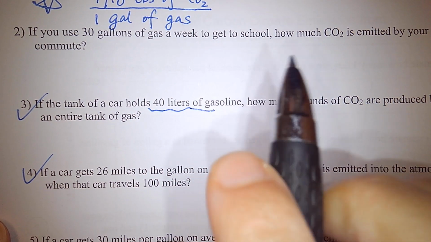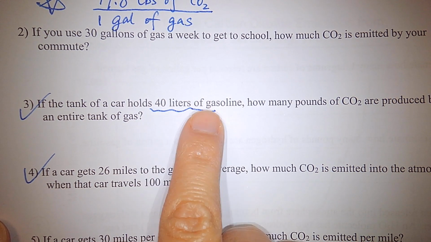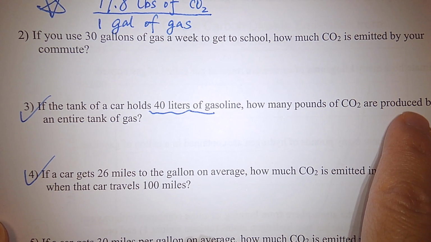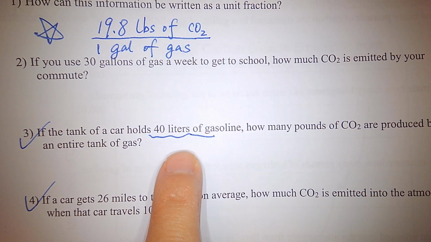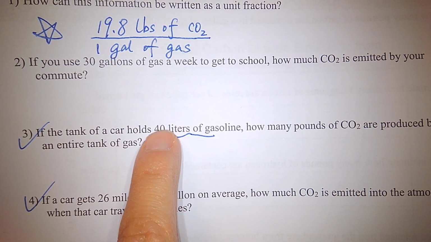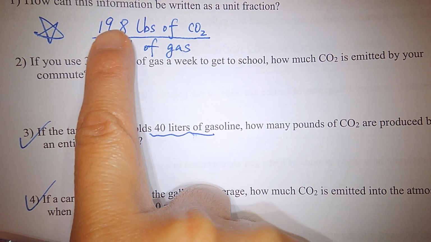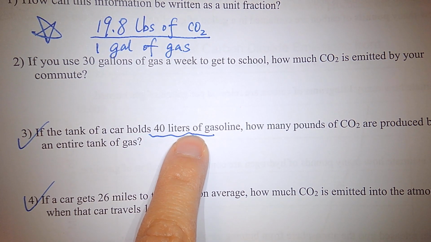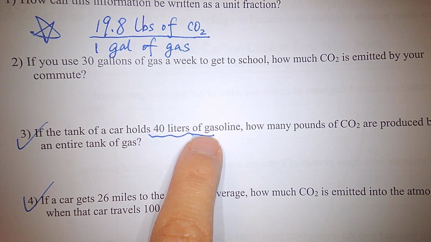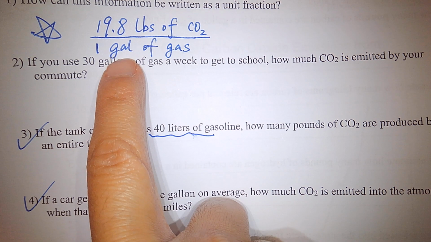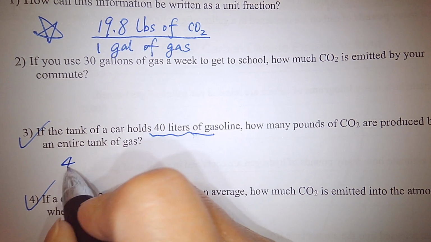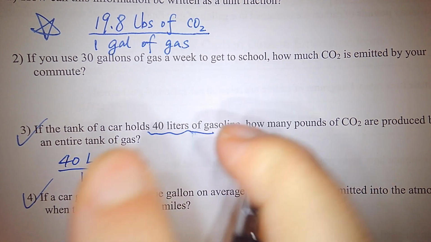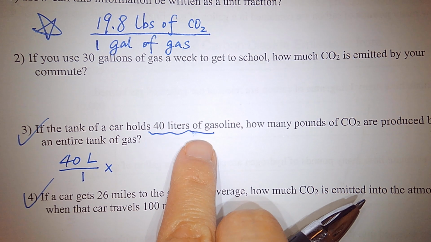So what do we mean, guys? We know 40 liters of gas, and we want to compute how many pounds of CO2 it will produce, right? So the given unit of the gas is what? In liters. What we know is what? Burning gallons of gas, right? So first, we're going to convert this 40 liters of gas into how many gallons of the gas. So 40 liters of the gasoline. Let's convert from liter to what? Gallon. You agree with me?